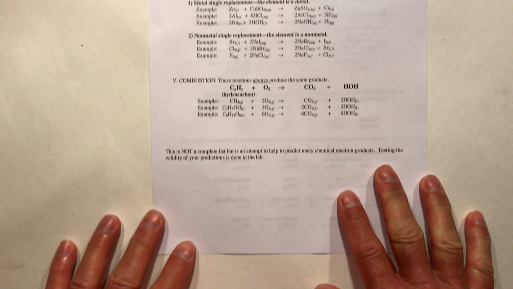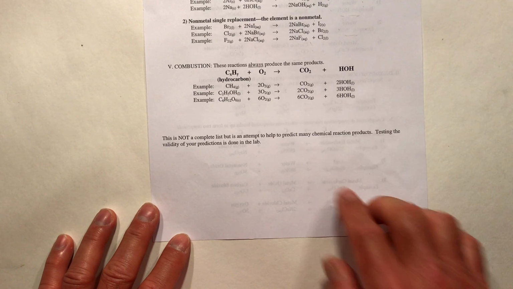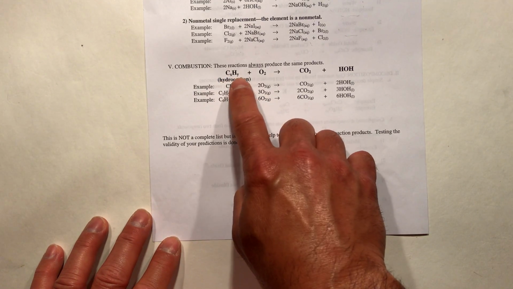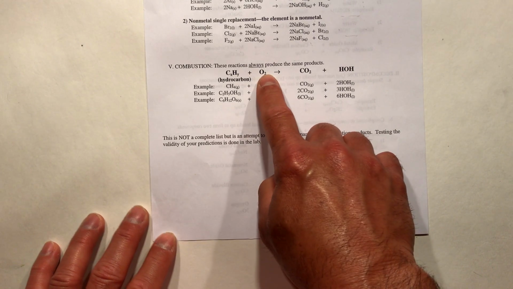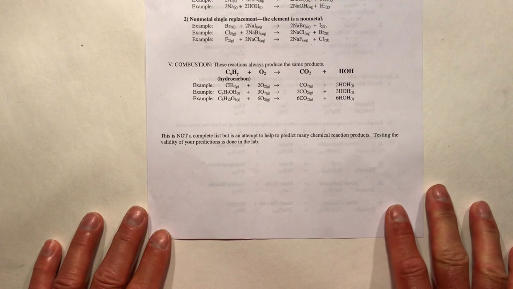So we've saved the easiest for last. Our last reaction type is combustion. Combustion is just what it sounds like. It's burning. It's where we take a hydrocarbon or a fuel, that would be a carbon chain or some type of a carbon-hydrogen combination, combine it with an excess of oxygen, and get carbon dioxide and water.